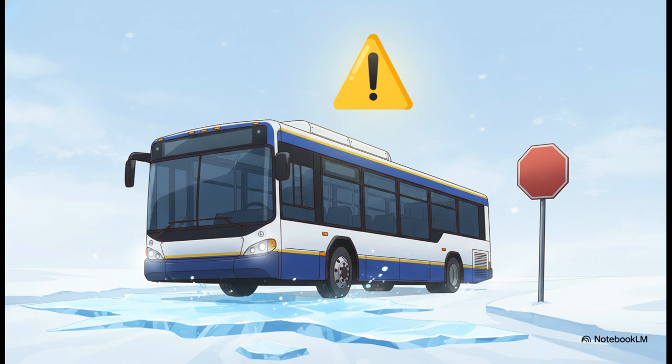Take the case of Totsky versus Ritway bus service. A bus driver fails to stop at a stop sign and causes a collision. Running a stop sign is a really clear violation of a safety statute. A textbook setup for negligence per se, right? But here is the twist. The bus actually skidded through the intersection because it hit a patch of invisible black ice.